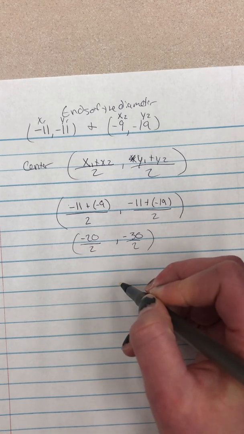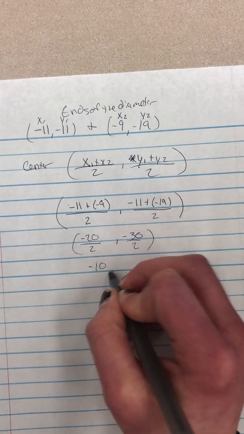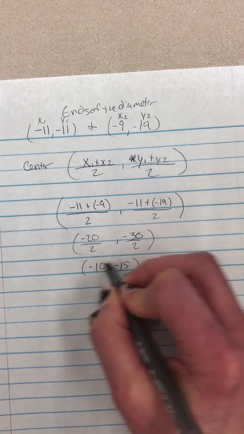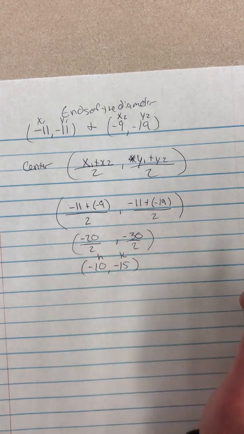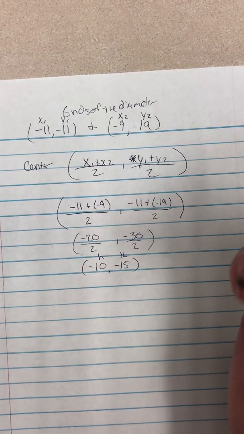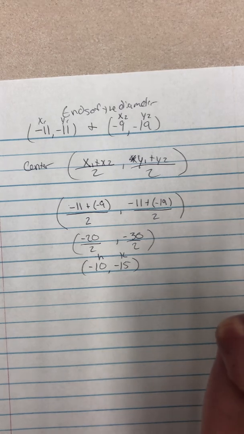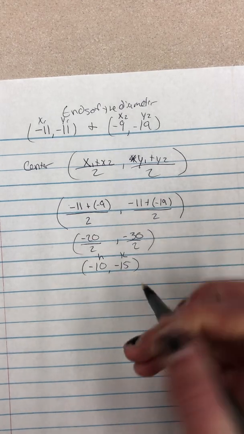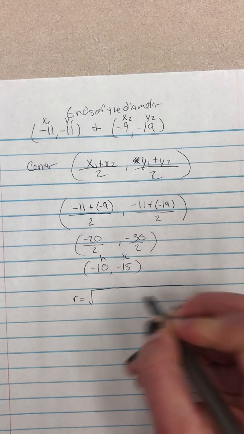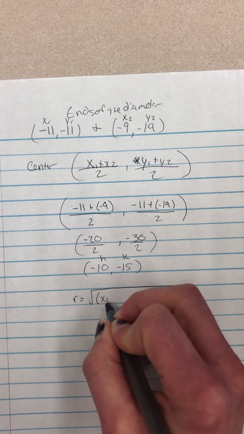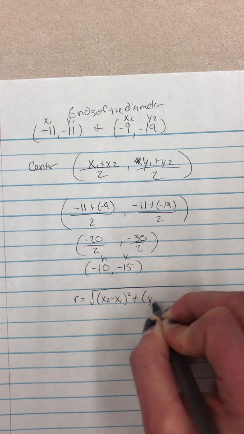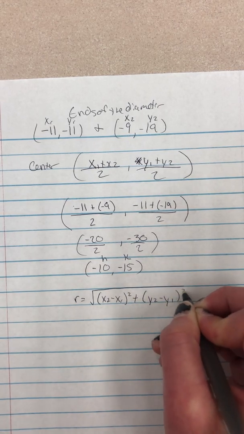Negative 20 divided by 2 is negative 10, and negative 30 divided by negative 2 is negative 15. This is our center, or h and k. Now we need to find the radius. To find the radius, we are going to use the distance formula. The radius is going to equal the square root of x2 minus x1 squared plus y2 minus y1 quantity squared.